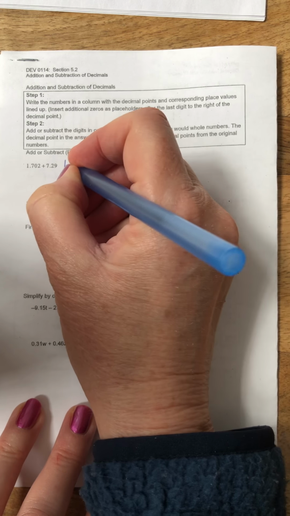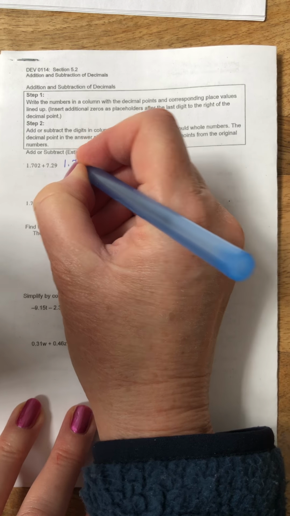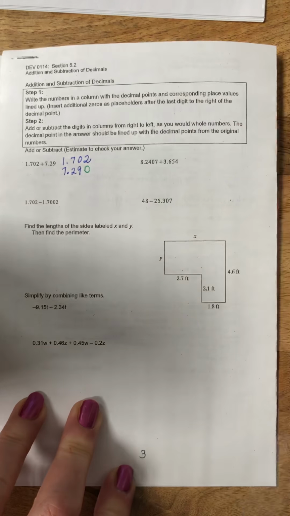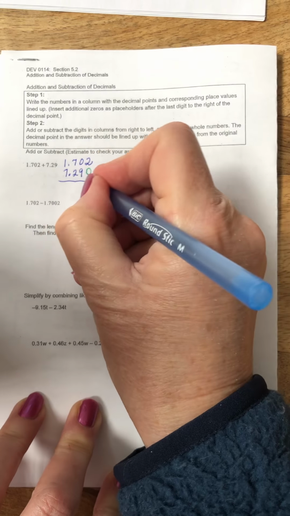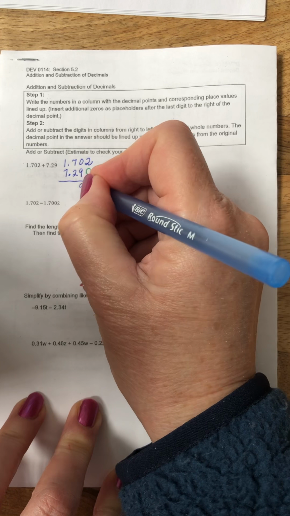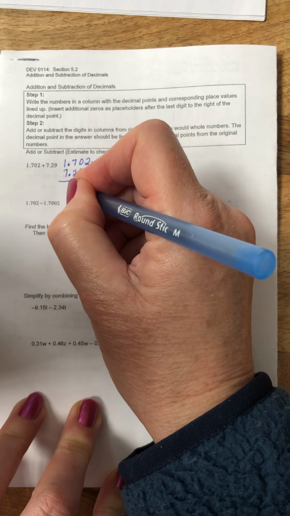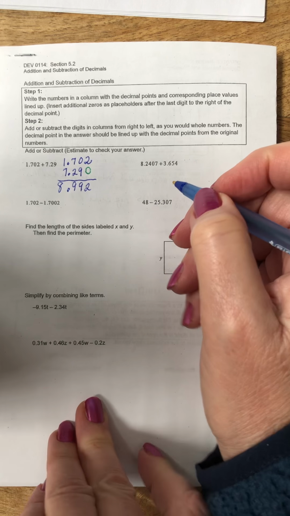So I have 1 and 702 thousandths, and I'm going to add 7 and 29 hundredths. So I'm lining up the decimal points, and I can insert a 0 here if I want to have the numbers be the same length. And then I'm going to add the digits together, and I'm just going to bring the decimal point down right where it is. And my sum is 8 and 992 thousandths.